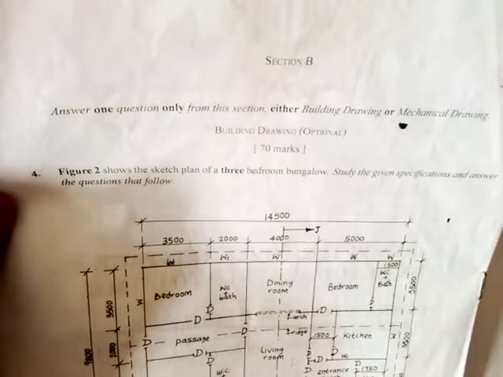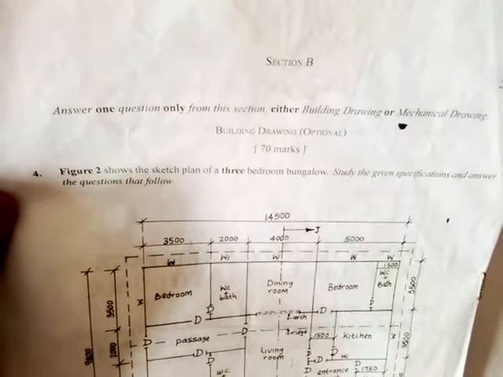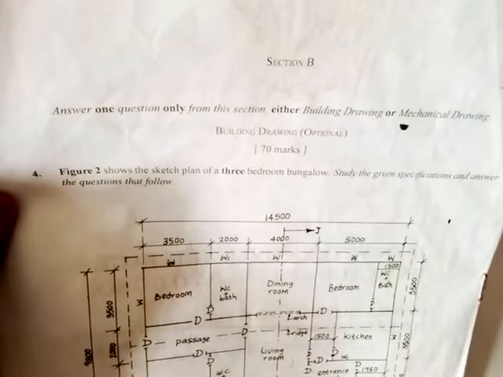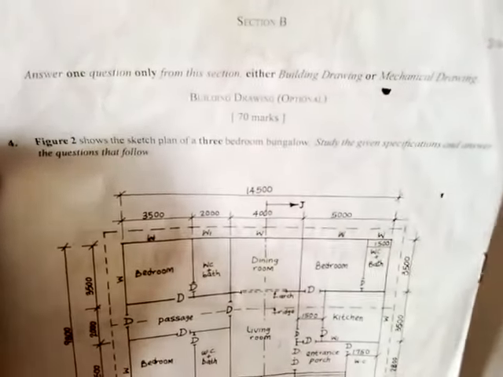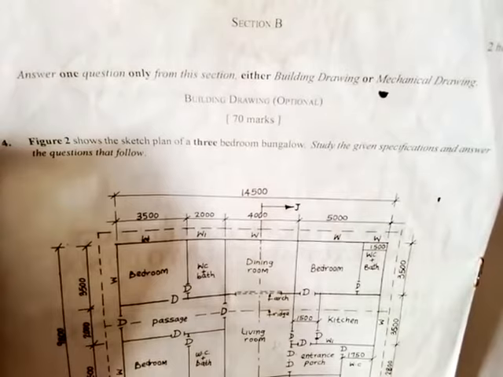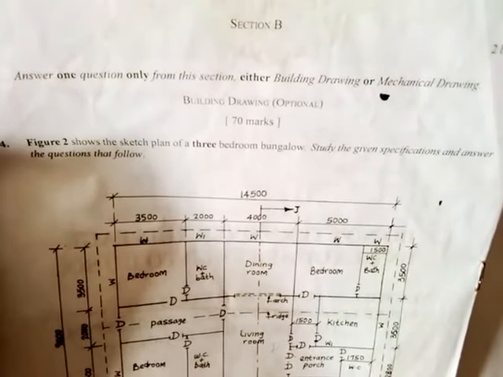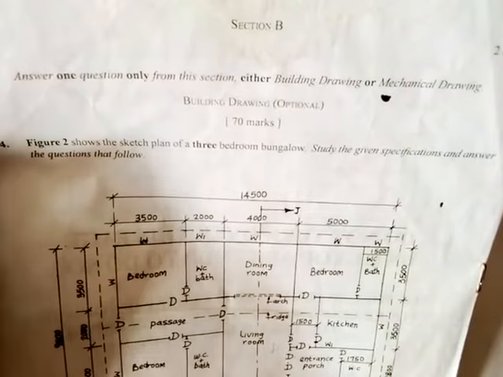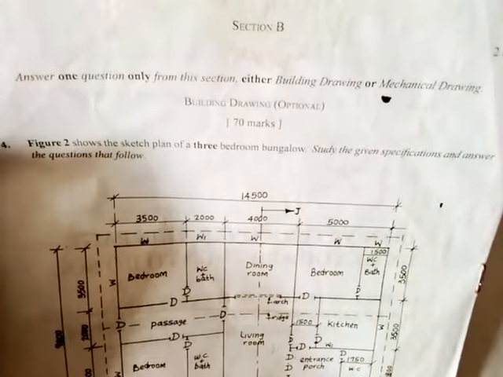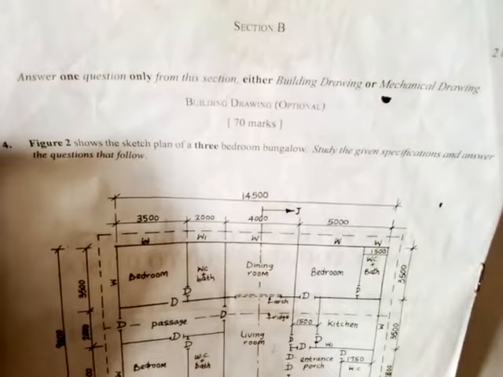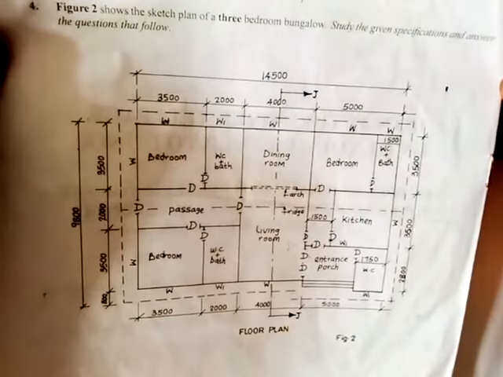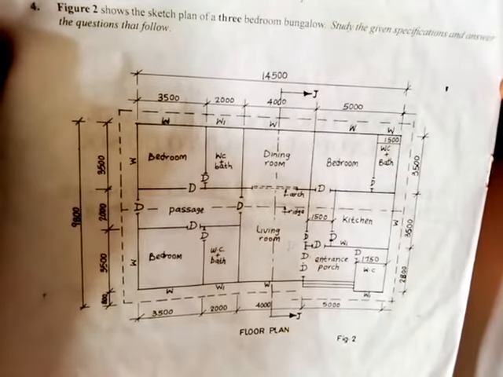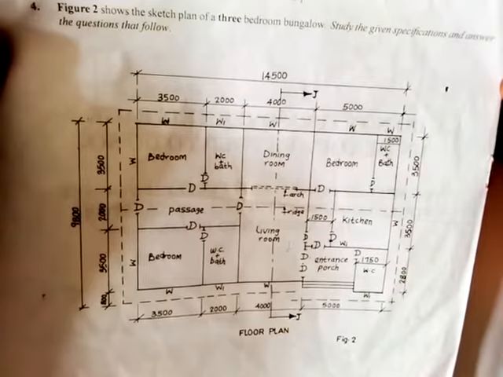Let's look at the instruction so that we can know what we are to do. As you can see on the screen, figure 2 shows the sketch plan of a 3-bedroom bungalow. Study the given specifications and answer the questions that follow. So this is the plan of a 3-bedroom bungalow that we are to work on.